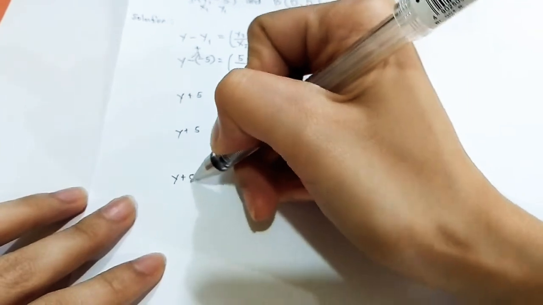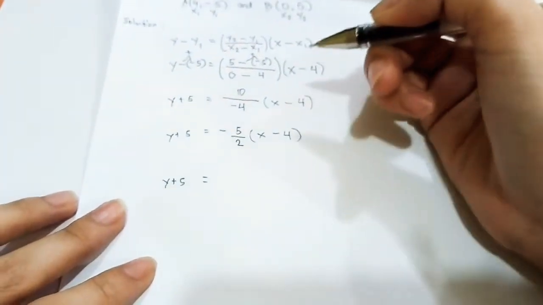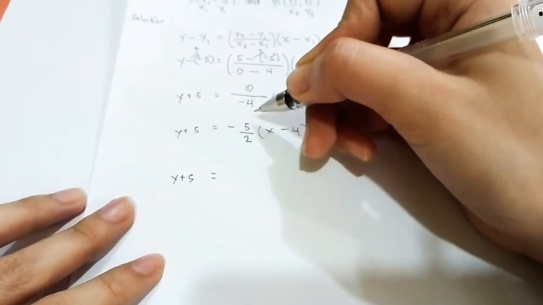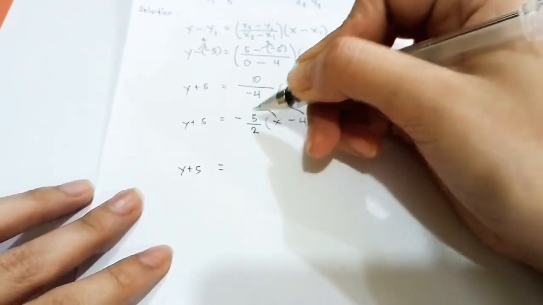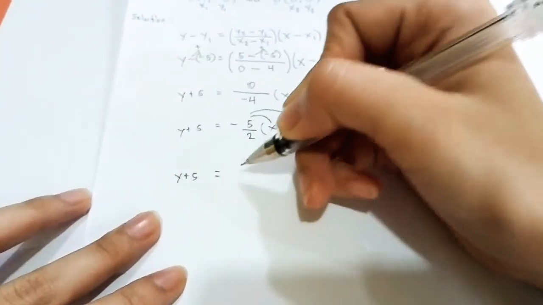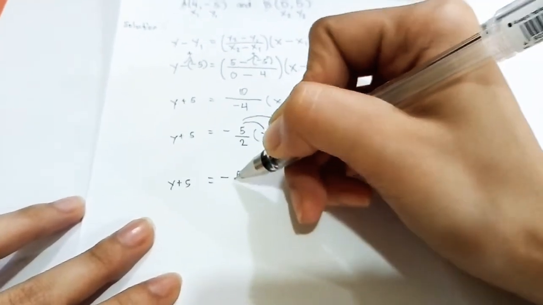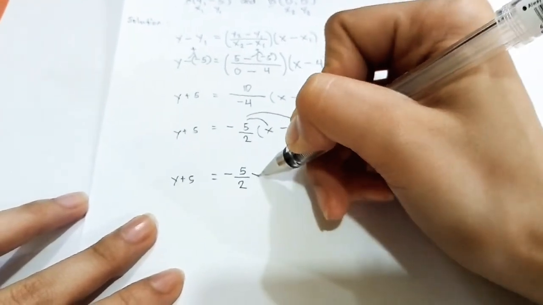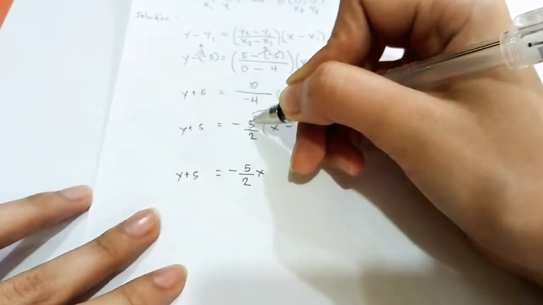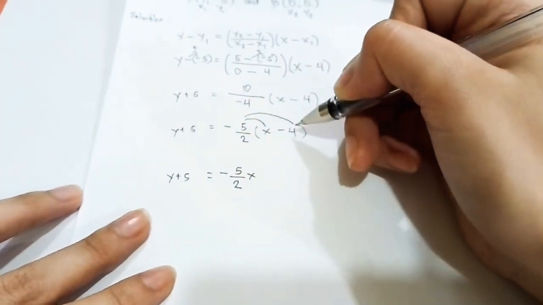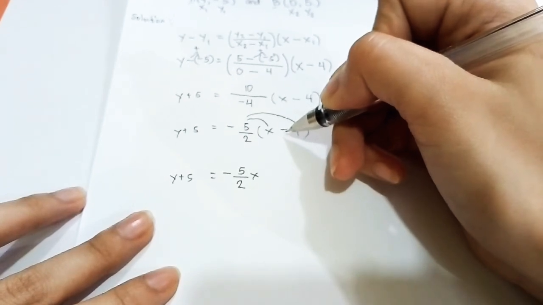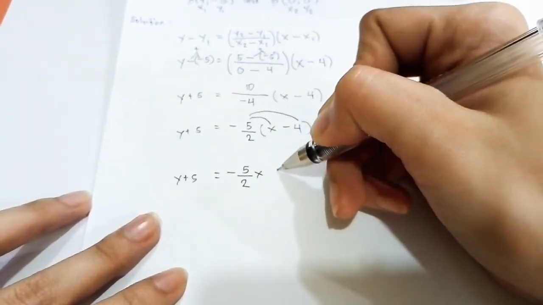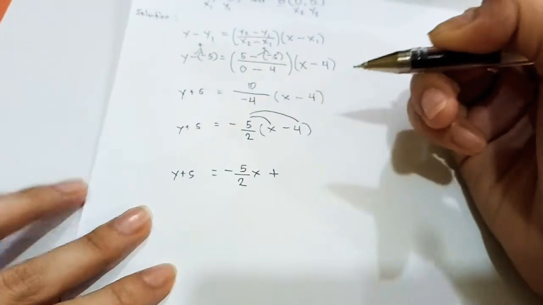Next, we have y plus 5 equals, and we are going to distribute negative 5 halves. Negative 5 halves times x is negative 5 halves x. Negative 5 halves times negative 4, negative times negative is positive, so the operation here is plus.